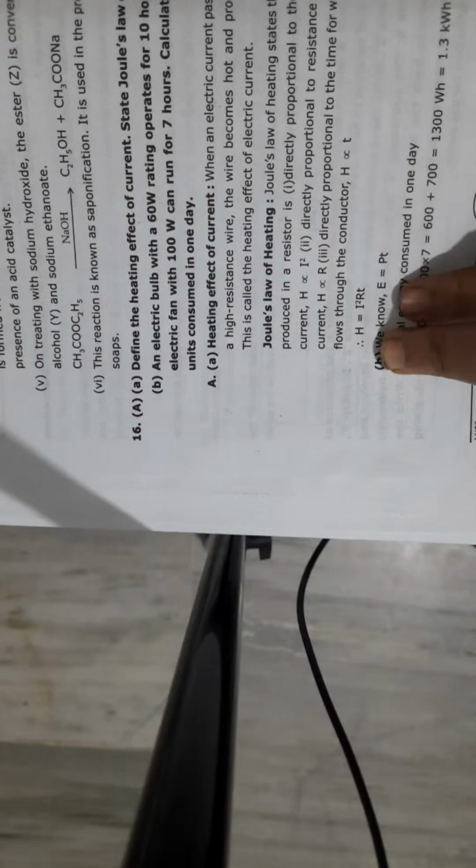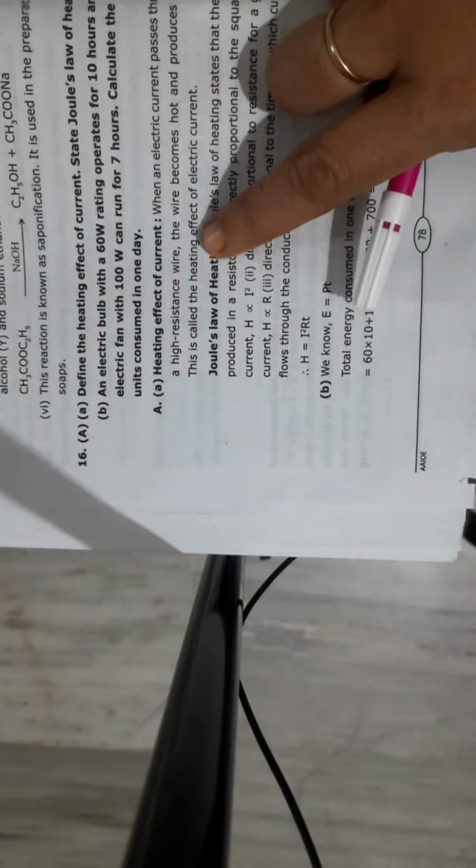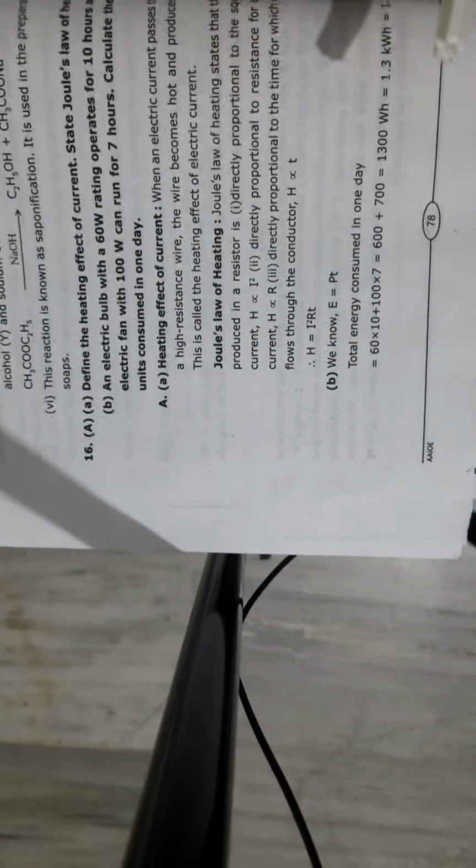Now the next one: define the heating effect of the current. State Joule's law of heating. Already we did this many times. Heating effect of current: when electric current passes through a high resistance wire, the wire becomes hot and produces heat. So when current is passed through any conductor, it will get heated up. That we call the heating effect of electric current.